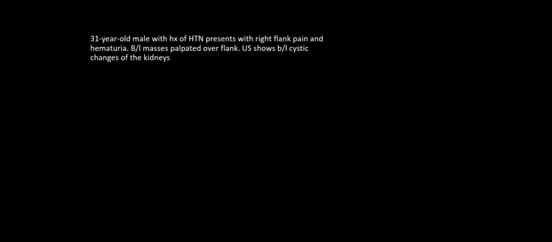So, next one here: a 31-year-old male, history of hypertension, presents with right flank pain and hematuria. He has bilateral masses palpated over his flanks, and his ultrasound shows bilateral cystic changes of the kidneys. So, basically, it gave you all the answers that you need. What's your diagnosis here, Mike? Is it autosomal dominant polycystic kidney disease?